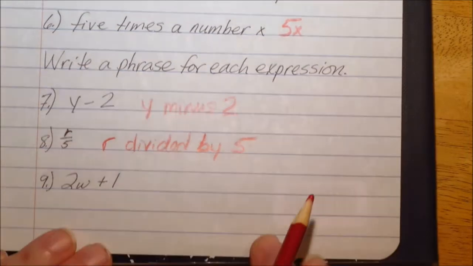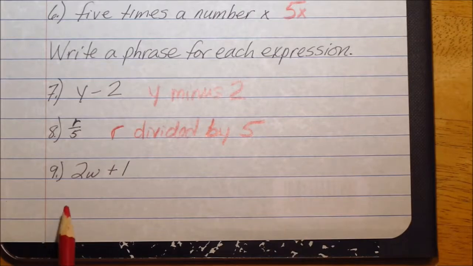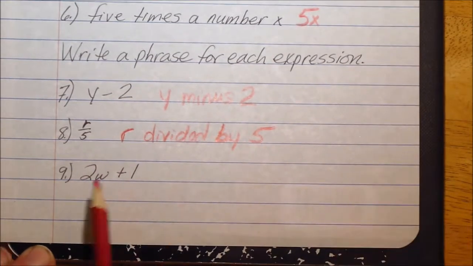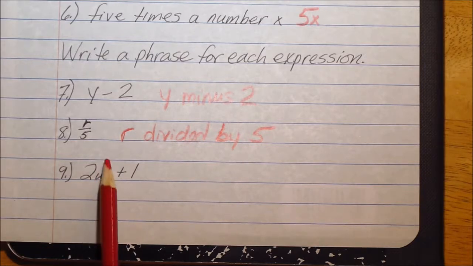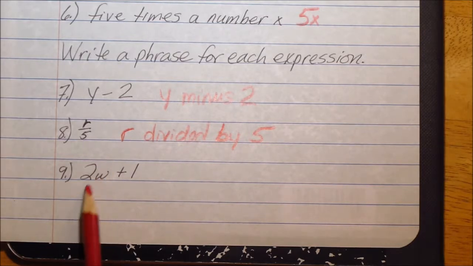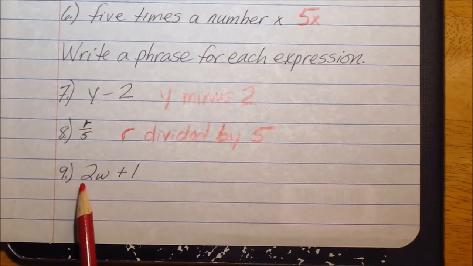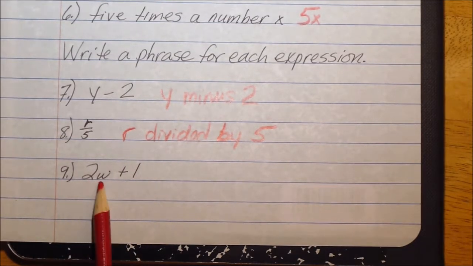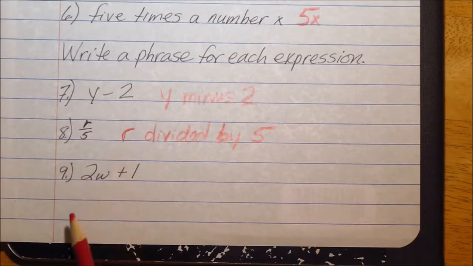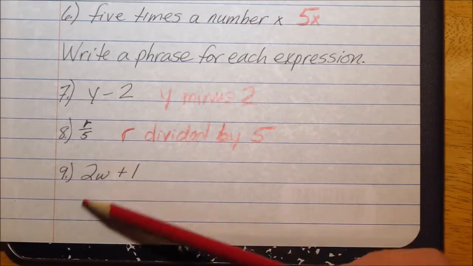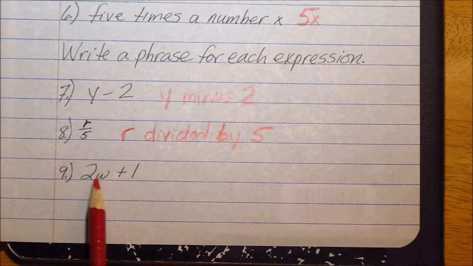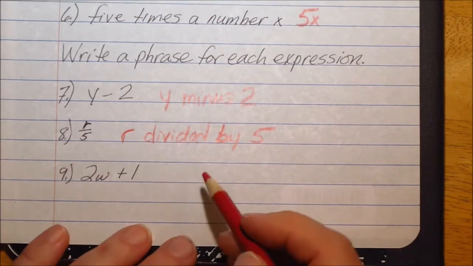All right, now we have 2 operations in this one because we have a multiplying with this 2 times w, no operation in between those, this coefficient and the variable. Coefficient is a vocab word we'll learn later, but that's the number in front of a variable. But when there's no operation between them, as we've discussed, this automatically means multiply, and then we have an addition operation here as well.